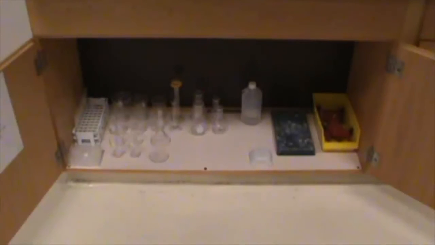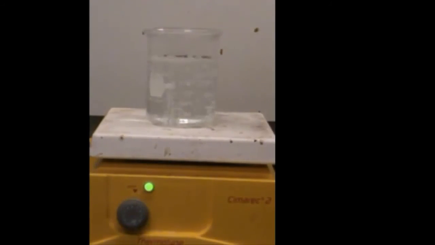You'll be heating some water in a 400 milliliter beaker. A beaker is the open, cup-like glassware. After you put some water in the beaker, add some boiling stones to the water. You can touch them. They help prevent large bubbles from forming.